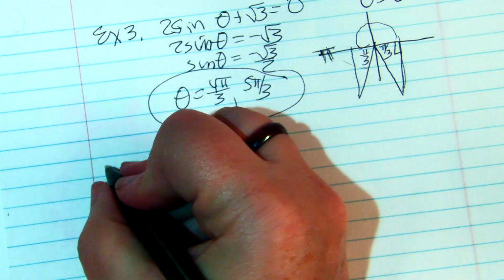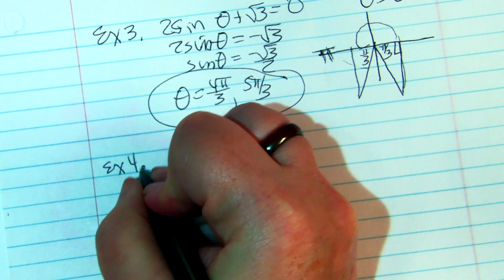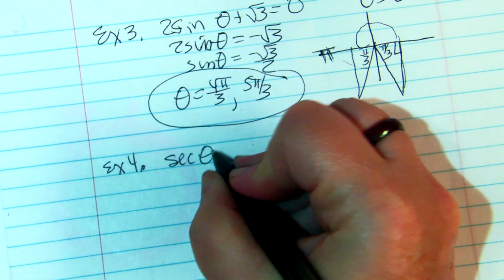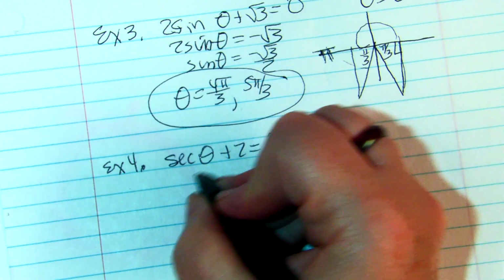For your homework, you're going to be doing in the interval between 0 and 2 pi, not general solutions. But you will be doing that eventually. This is only day 1.